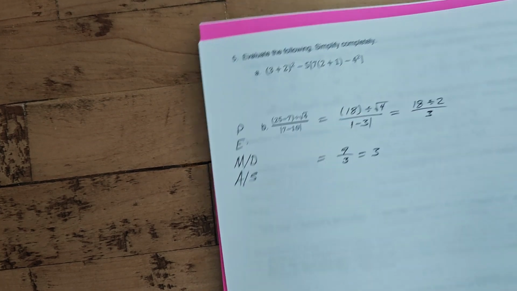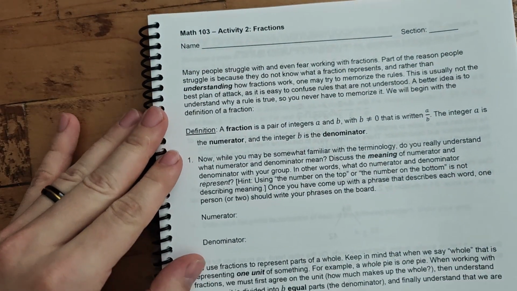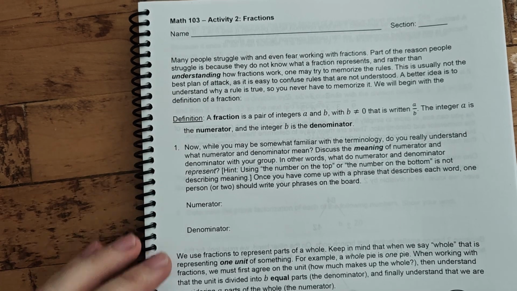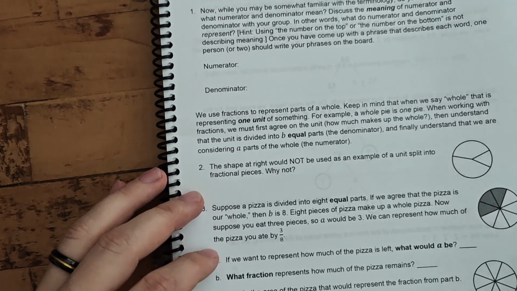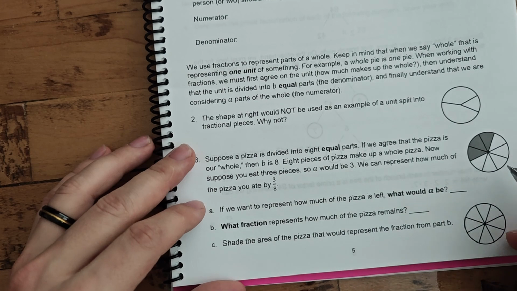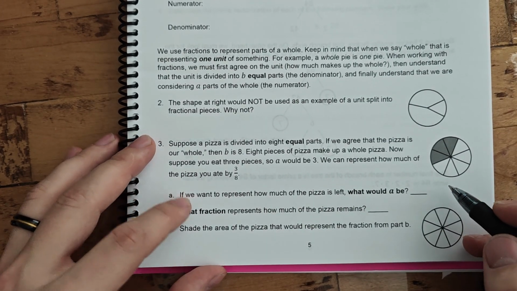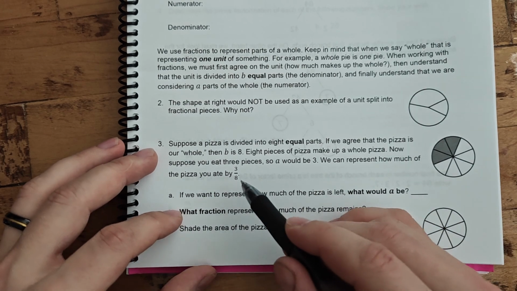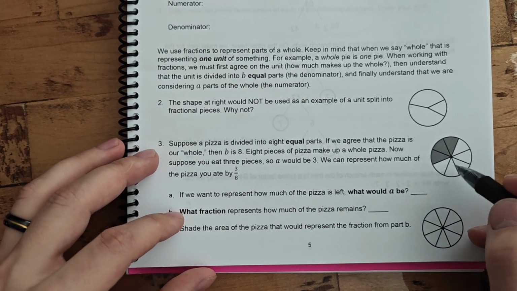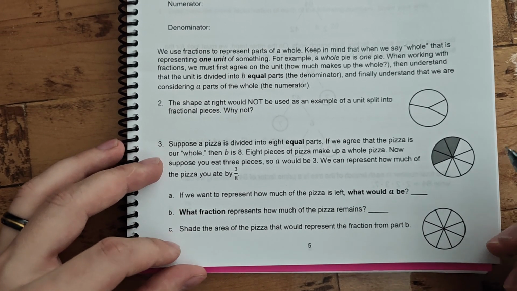Moving on to the next activity. Activity 2 is about fractions. So this is talking about the definitions of fractions. It uses examples of shapes. So the numerator of the fraction is how many shaded pieces you have. The denominator of the fraction is how many pieces a whole is divided up into.